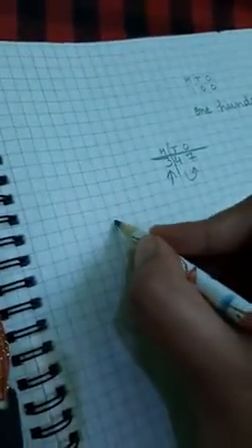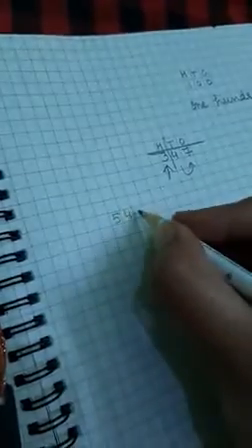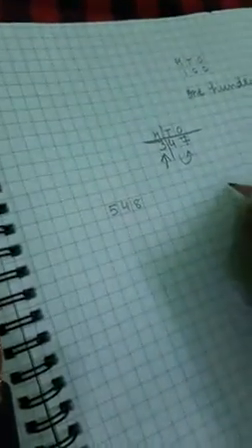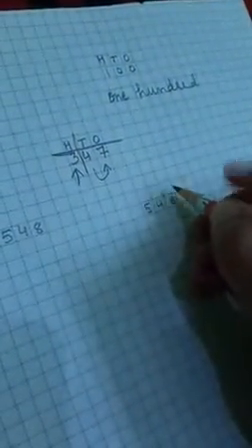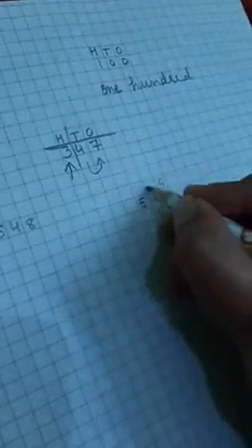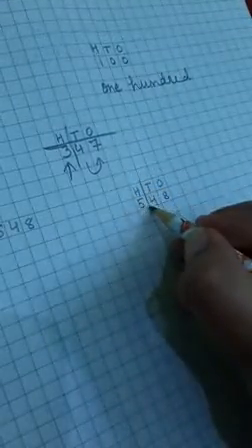Let me take an example of another number, 548. What am I going to do? First I write the digits. Students, always try to write the digits in boxes. It will improve your handwriting also. Then write the places above the numbers: ones, tens, hundreds, divided into two parts.